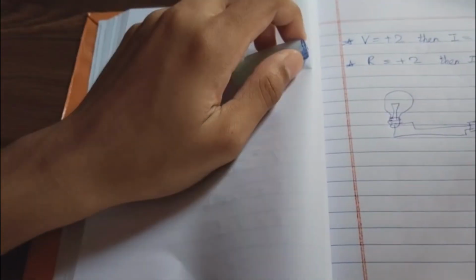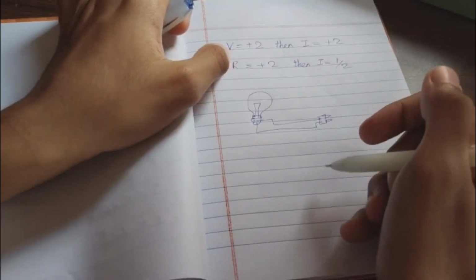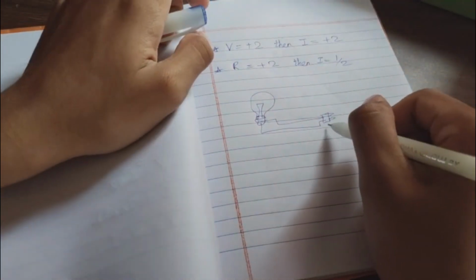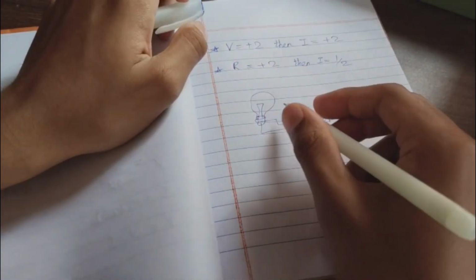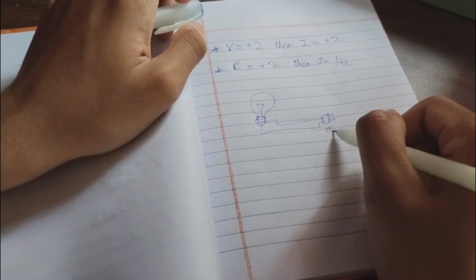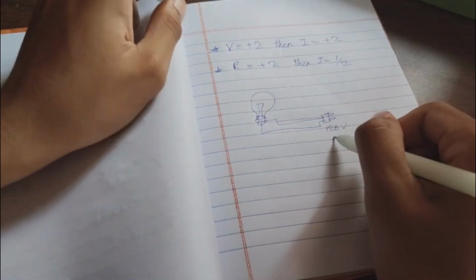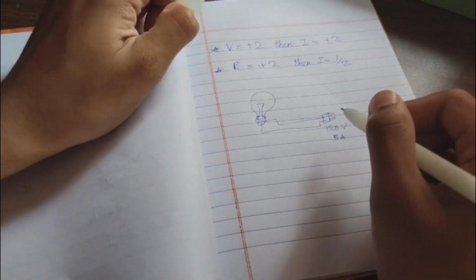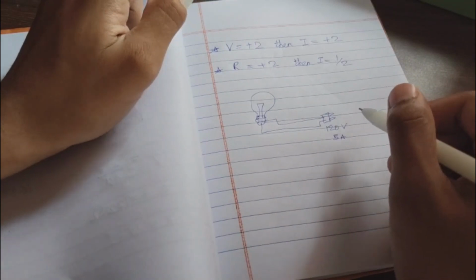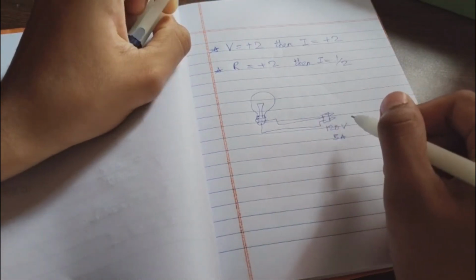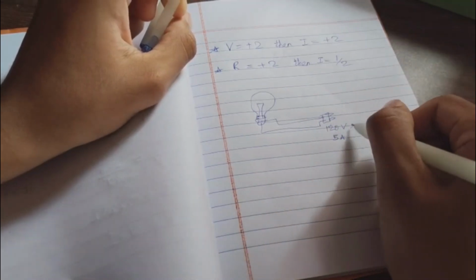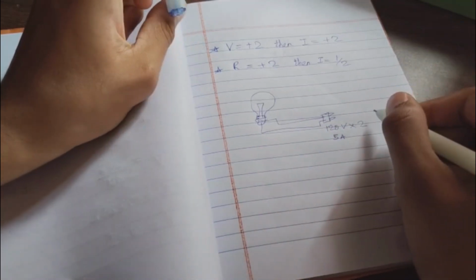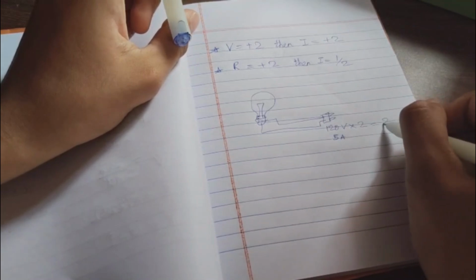Okay, to understand the first condition, let us have an example. Say that we have powered the LED through a power supply, and the power supply is giving 120 volts and 5 amperes, and the bulb is taking 5 amperes. In the next case, we are doubling the voltage, because we need the LED to glow brighter. So we are doubling it, which means 120 into 2, that is 240 volts.